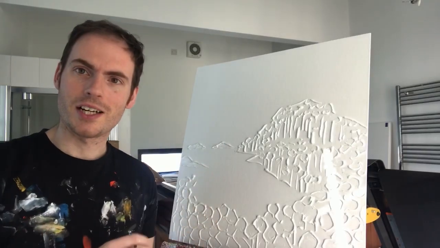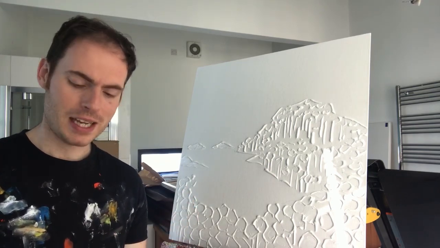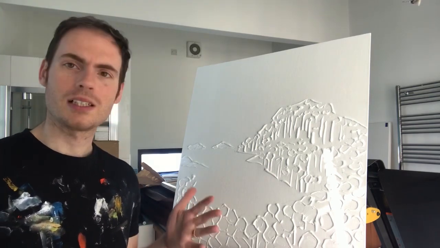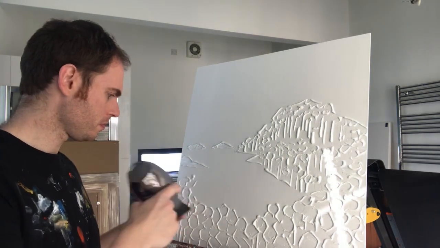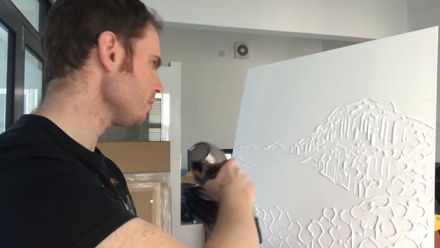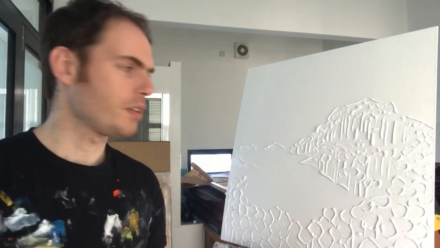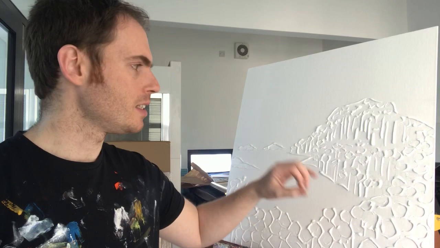So this initial layer of paint can take quite some time to dry, many hours in fact. So I'm going to speed up the process a little with the hairdryer. Okay, so I'm going to leave that for a little while just to dry by itself. It's really important that the paint solidifies and it's totally firm before we move on to the next step in the painting, which is adding the colour.